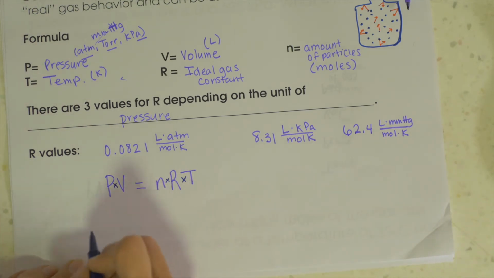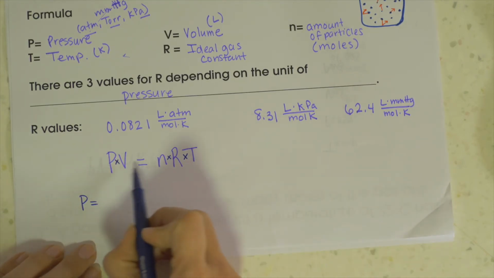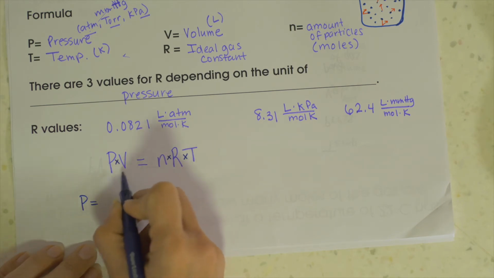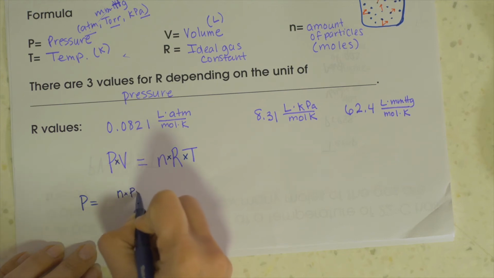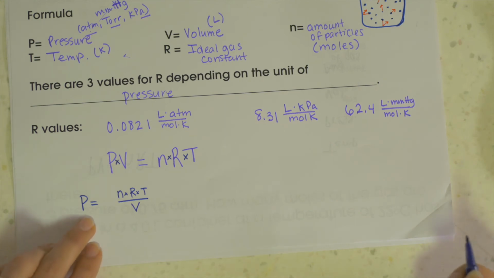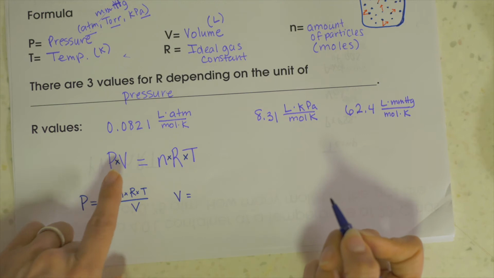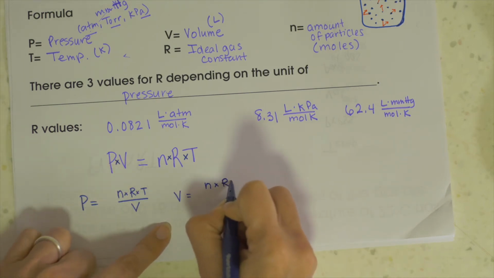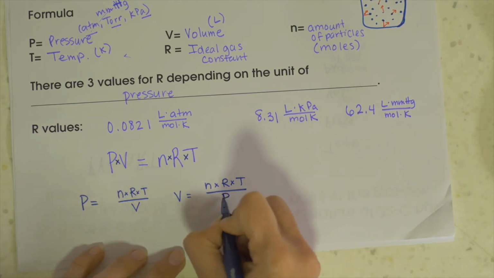But let's say we're missing pressure. This is algebra. What would we do? We would want to isolate this variable. And so we'd divide both sides by volume. You'd have N times R times T divided by V. That would be how you would find pressure. Let's say we were trying to find volume. We would have to isolate the volume. So we would have N times R times T divided by the pressure.